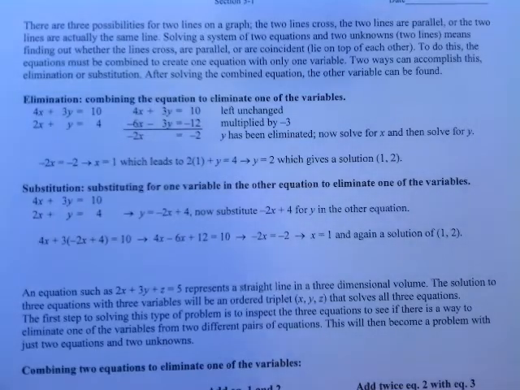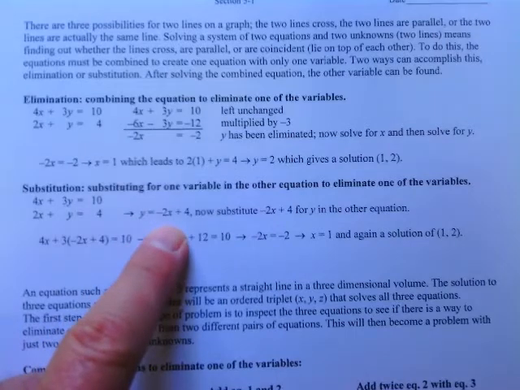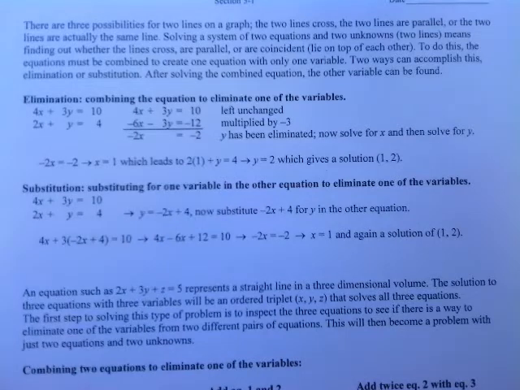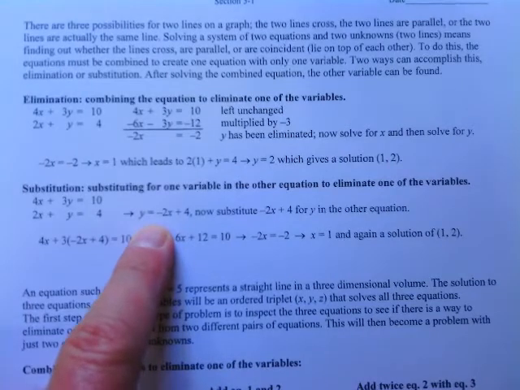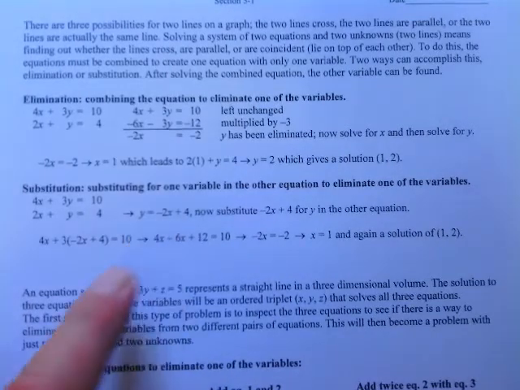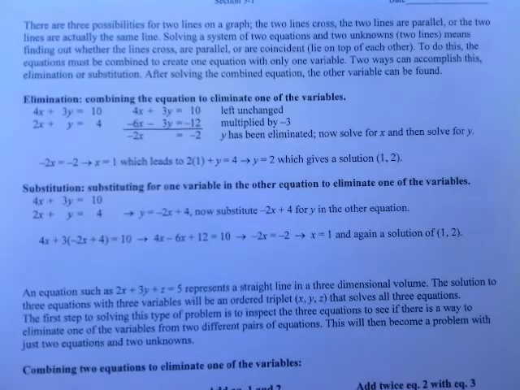Now, another way we can do it is called substitution. Substitution is where we rearrange one of the equations so that it can be written as a single variable equals the rest of the equation. We then take that and substitute it into the other equation. So here we rewrote this one as y equals -2x plus 4. Take the -2x plus 4, substitute it in for the y in the other equation. Now we have again one equation and one variable. We can solve for our x and get our final solution when we plug it back in for y.